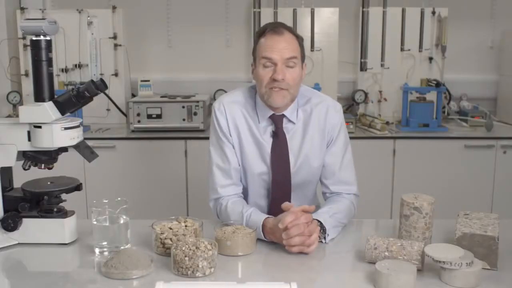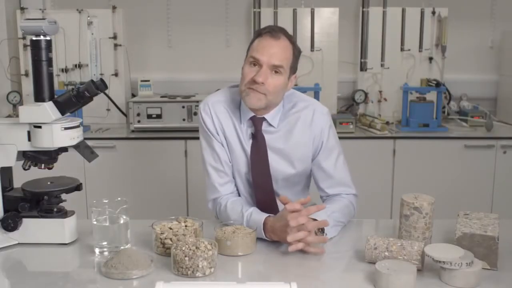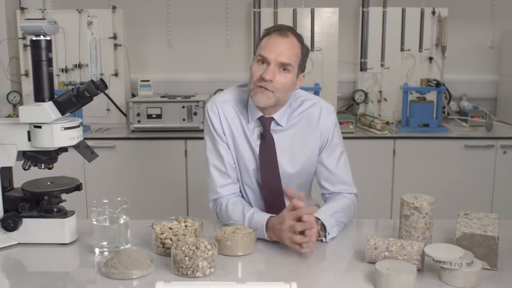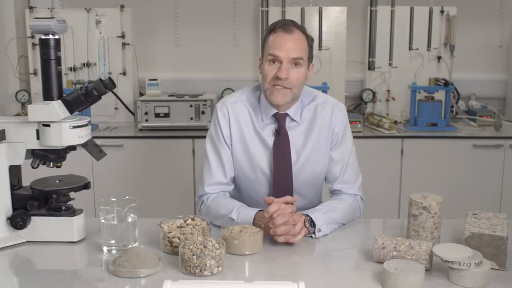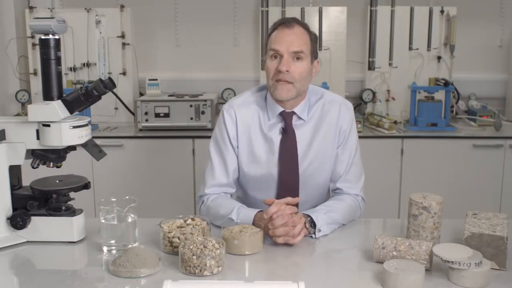So what's the point of the aggregate? That's a good question. The cement paste acts as a glue to hold the particles of aggregate together. Aggregate's just as strong as cement paste and is far less expensive, and so we use concrete rather than cement paste on its own. There are other reasons too why we don't use cement paste in construction.